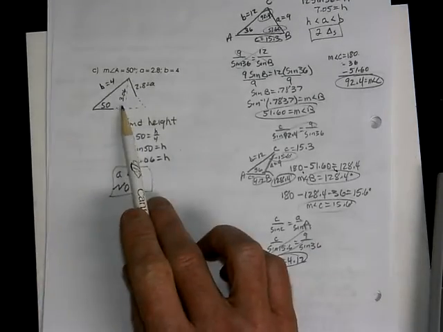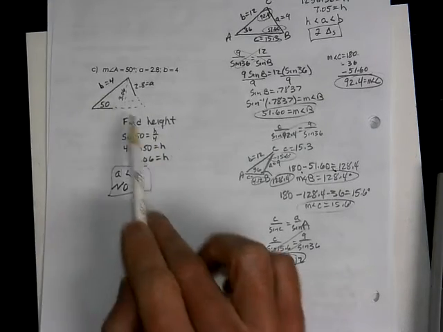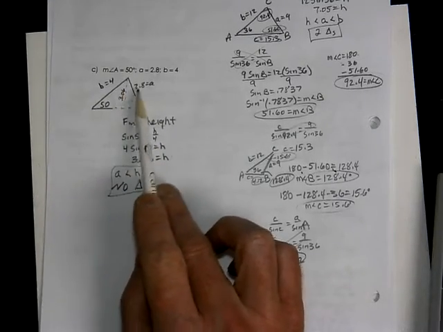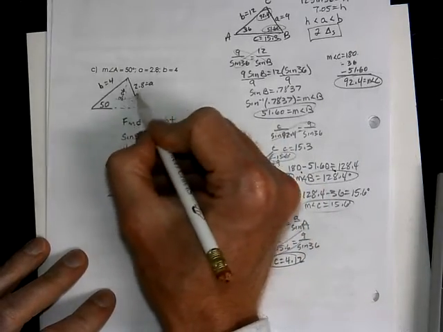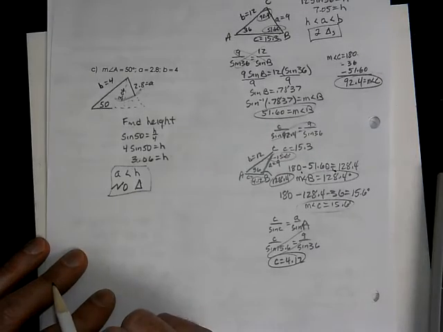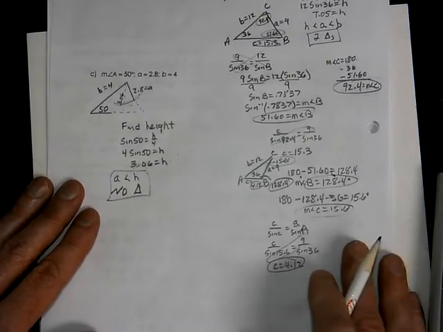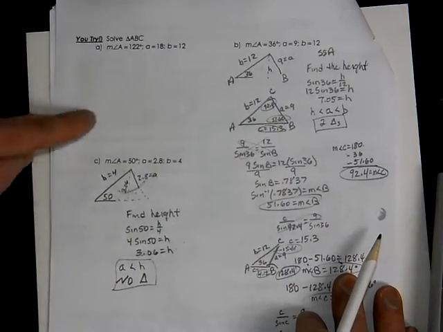For example, C found that the height was 3.06 and 3.06 is longer than the opposite side, so this is going to swing and never reach the opposite side, so there's no triangle. Go ahead and try to figure out this last one.